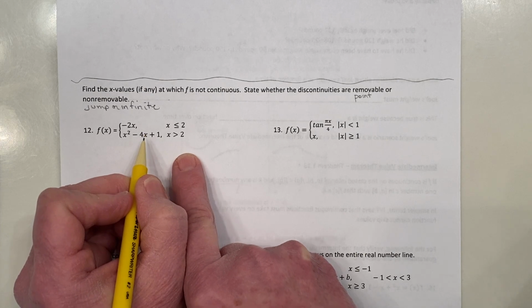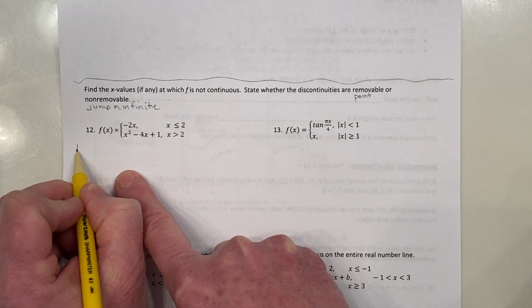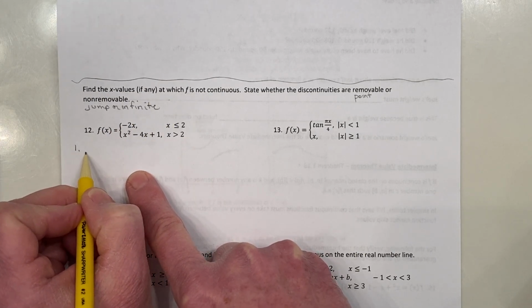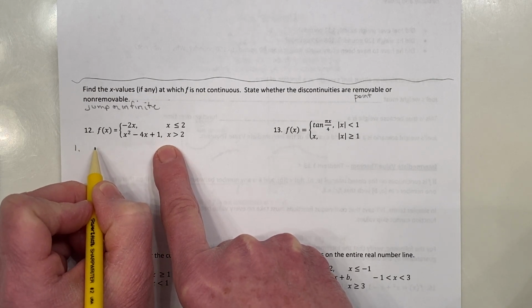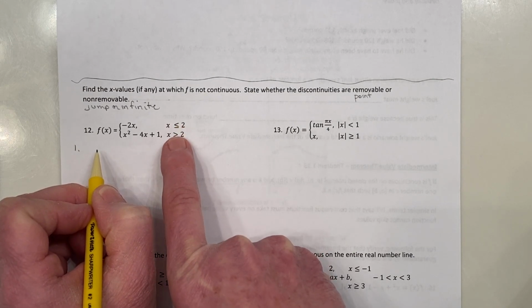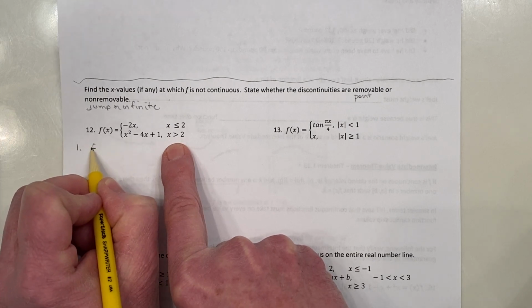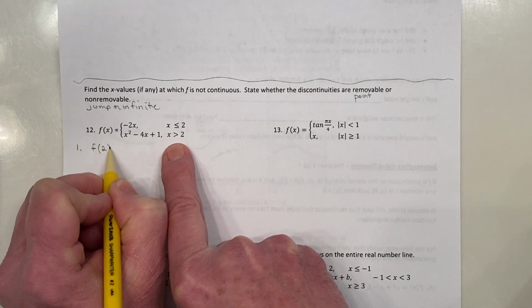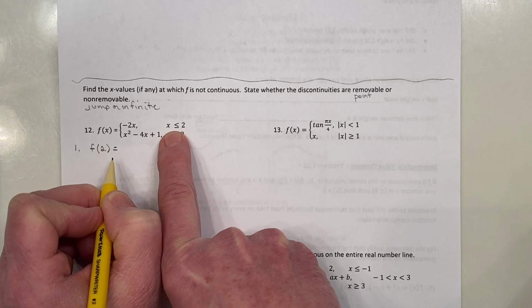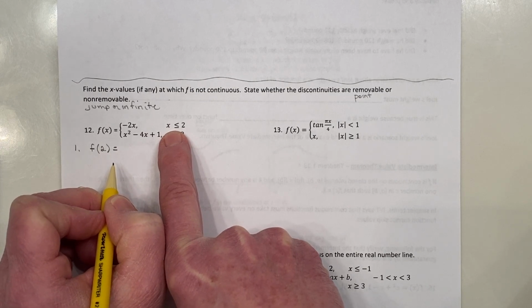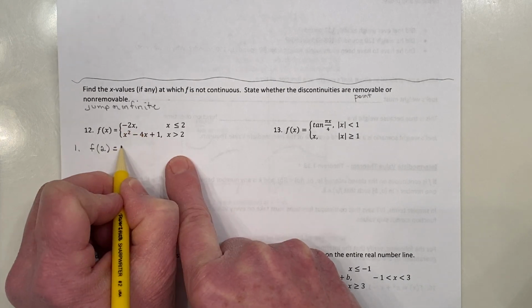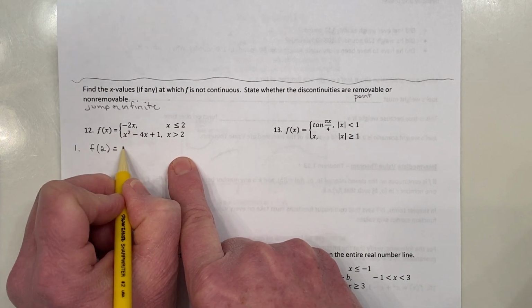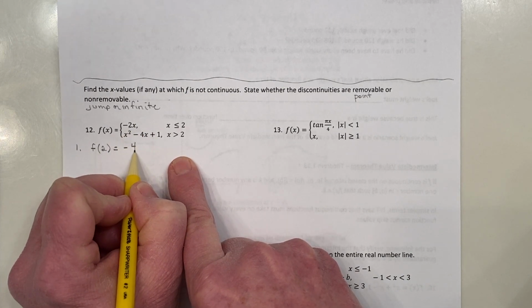All right, so if it's continuous, then step 1, part 1, is a 3-part continuity test. Part 1 says that in order to be continuous, the function has to be defined at x equals 2. So for the function at x equals 2, x equals 2 belongs to the top piece because of the 'or equal', but not the bottom piece. So let's plug in 2 for the top piece. That's negative 2 times 2, so that's just negative 4.